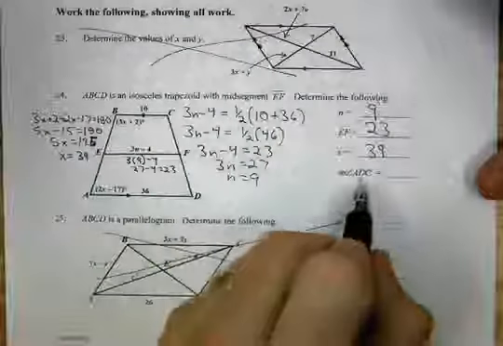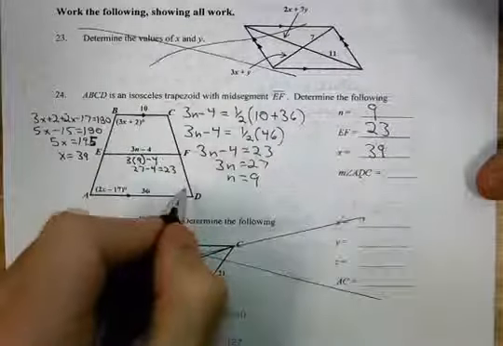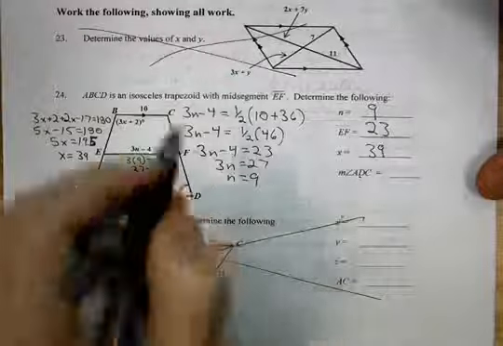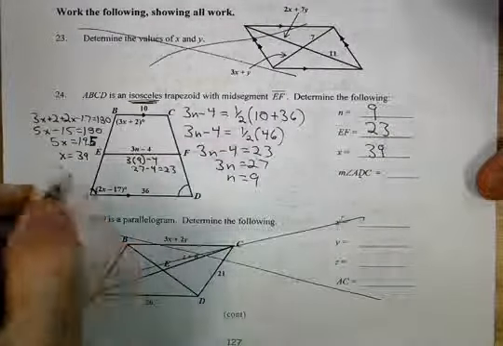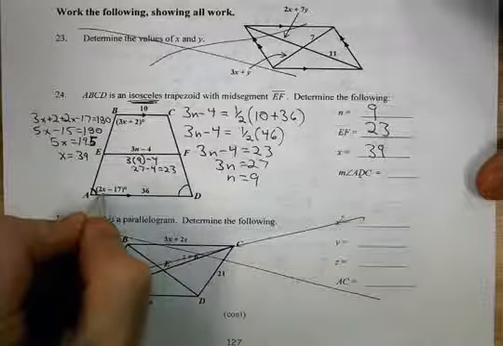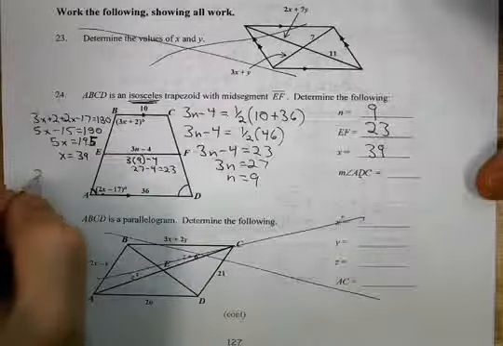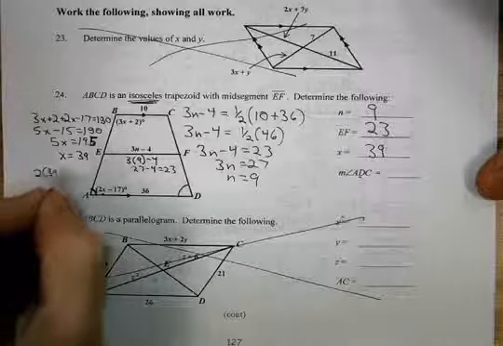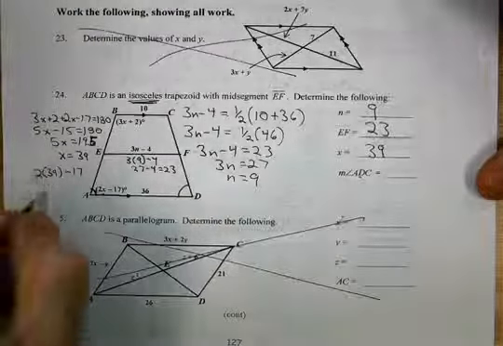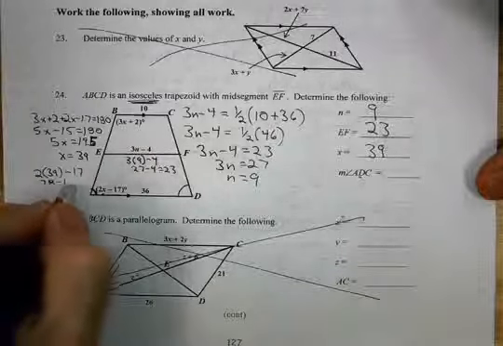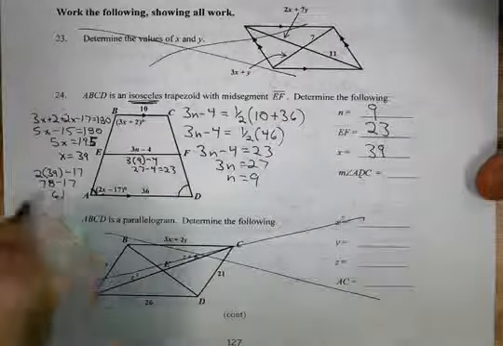I now need to find ADC, which is the angle over here. But since it was isosceles, this is the same angle as this one, so I can just substitute in 39 to 2x minus 17. 2 times 39 is 78. Minus 17 gives me 61 degrees.